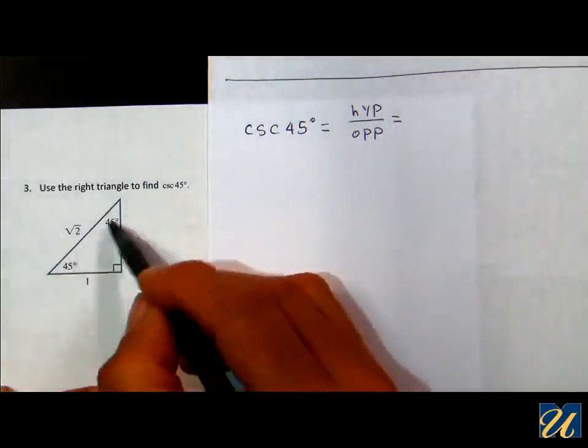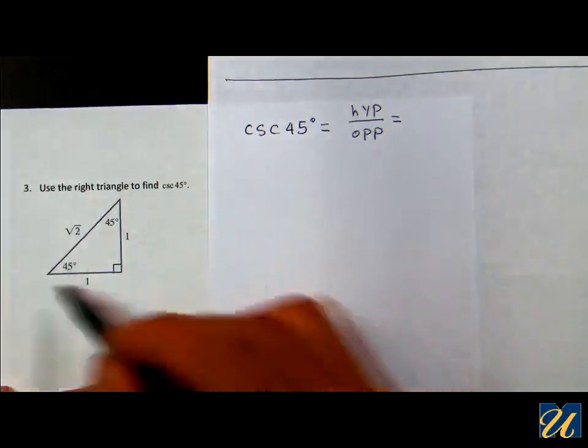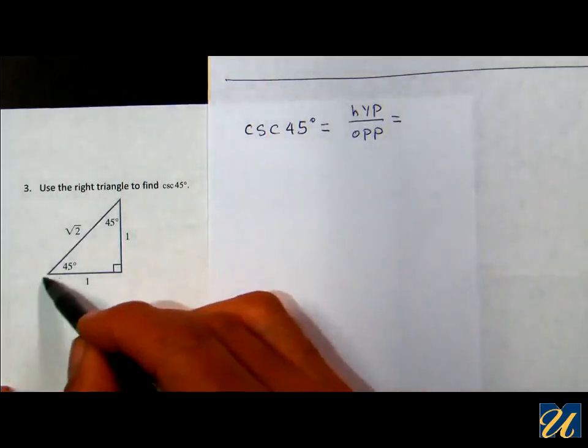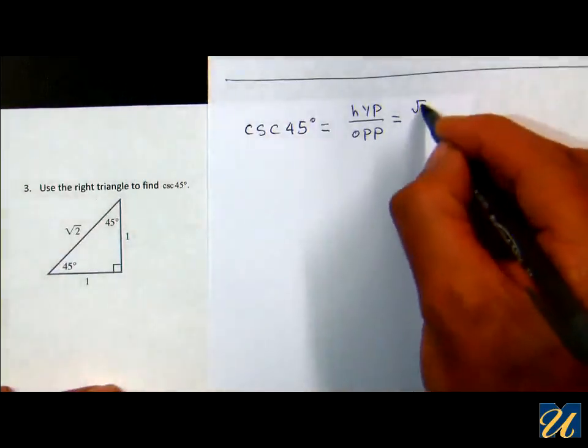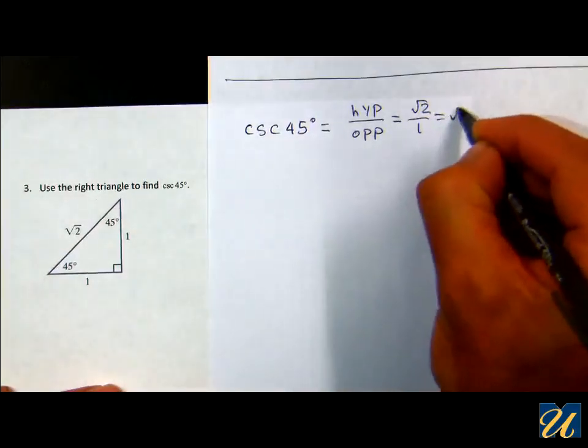Now here there's two of them, so it doesn't matter which one you look through. Say we look through the one at the bottom here. Hypotenuse root 2, and the opposite is 1. So that's root 2 over 1, or root 2.